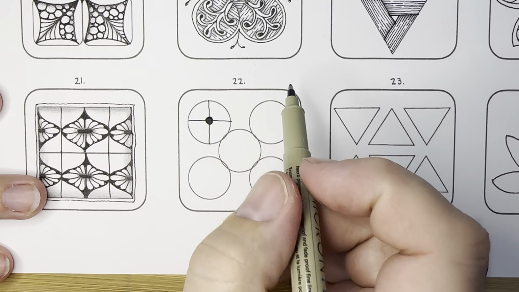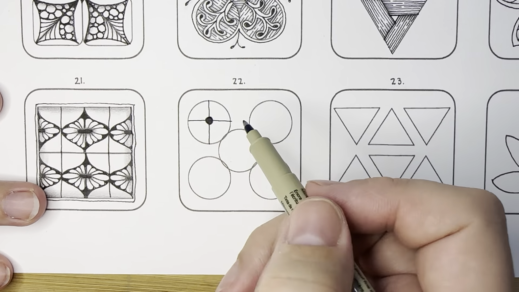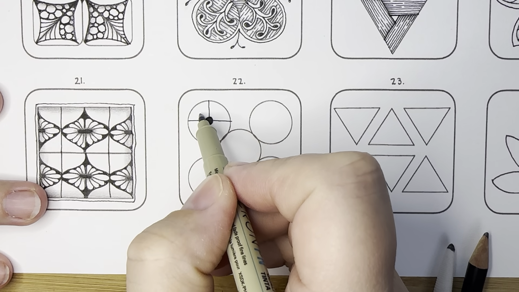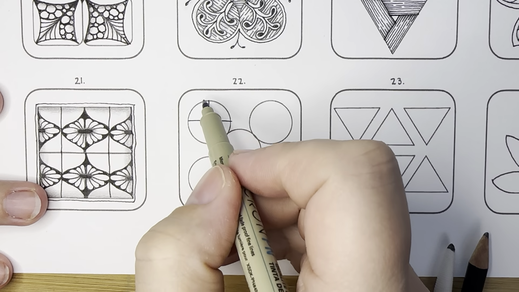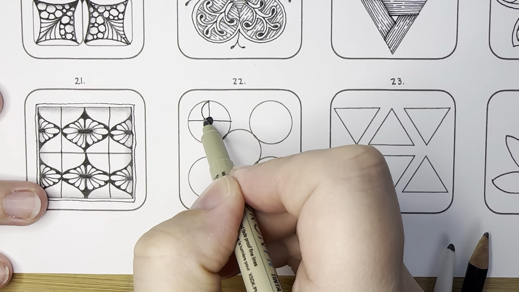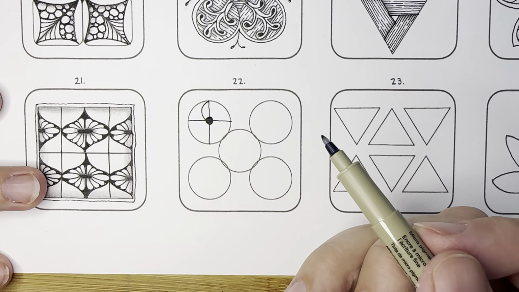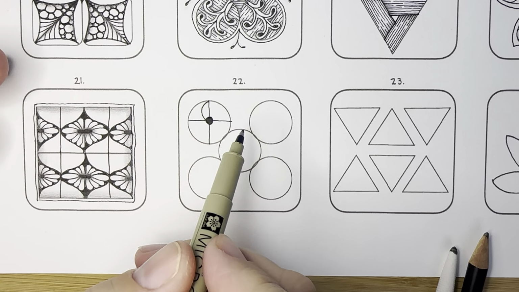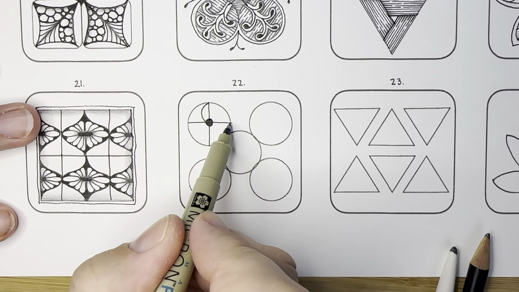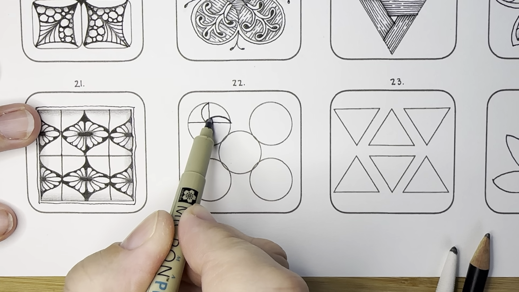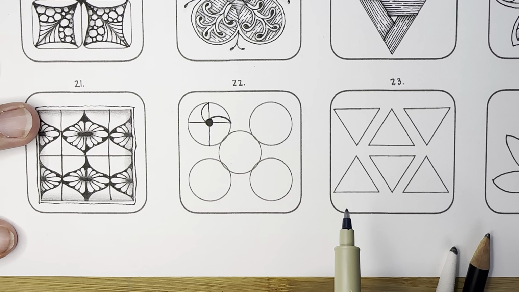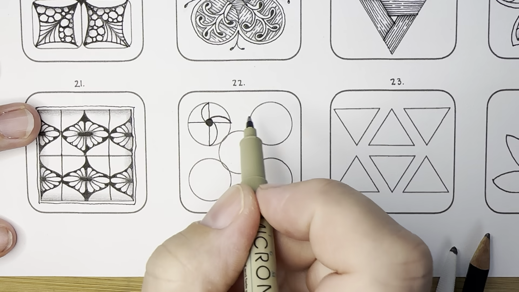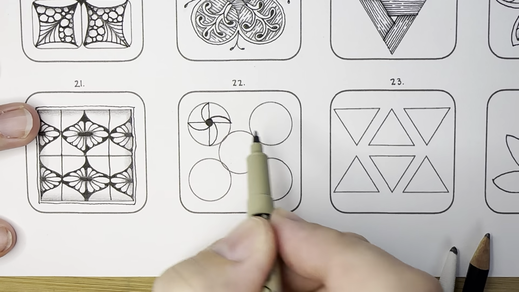And then we make these petals, and these petals are going to come off the top, and then they're going to come back around to that circle. So like this. And we're just doing the one side. So the next one is going to be on this side. And the next one is on this side. And then this side looks like a pinwheel.